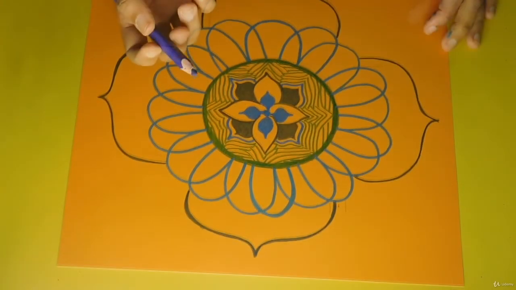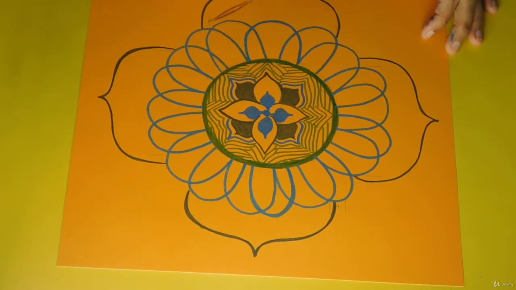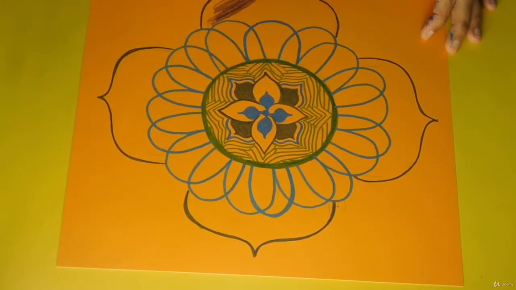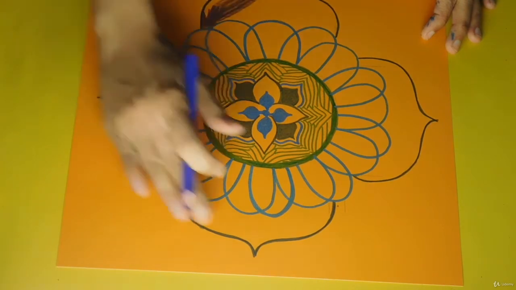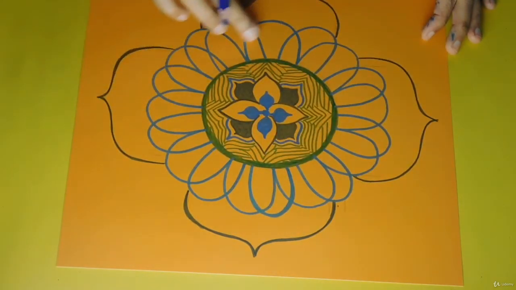Okay, now I'm taking a colored pencil, just filling in the last petals that I created. So you see I used blue before, and now I'm using purple. I'm just making sure that it's also a dark color because I want this area to be darker than this.